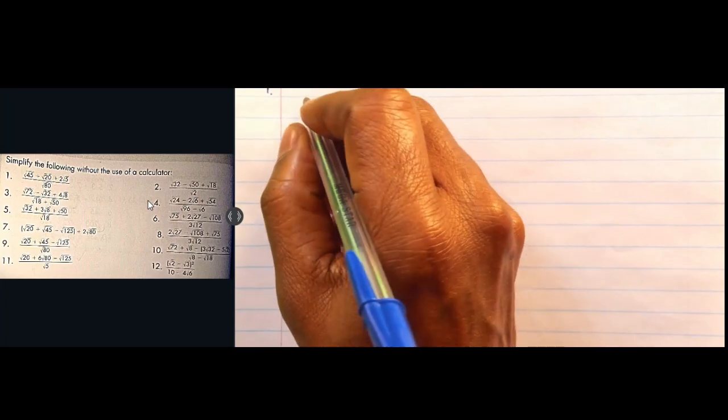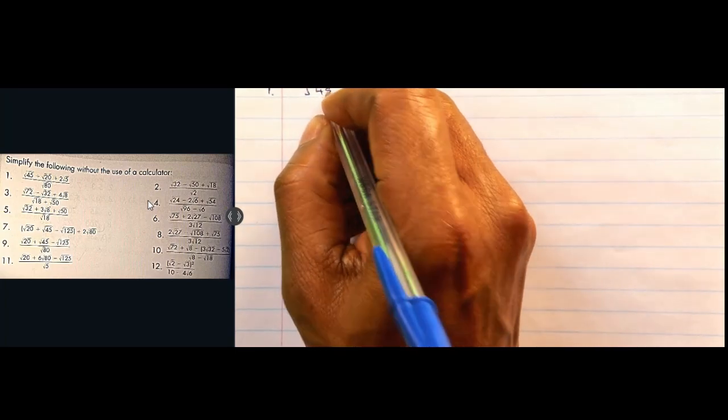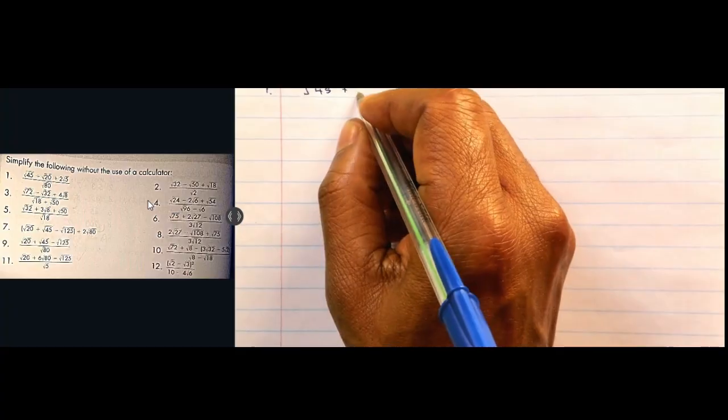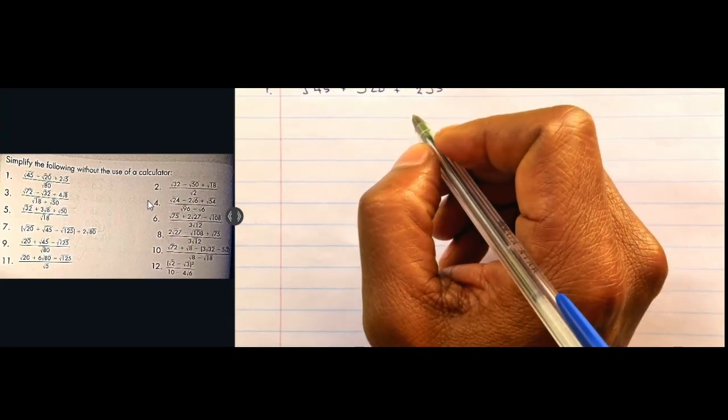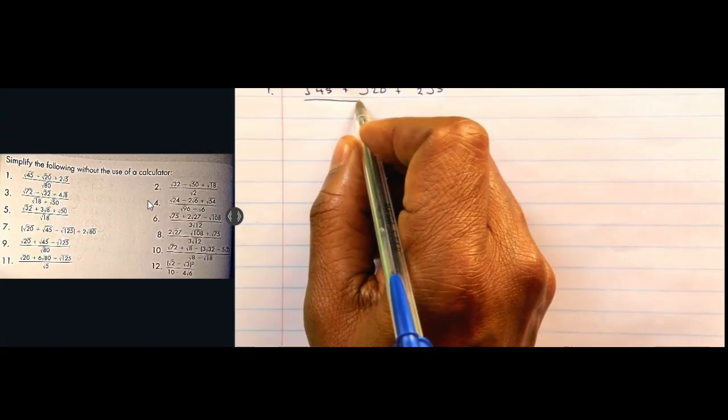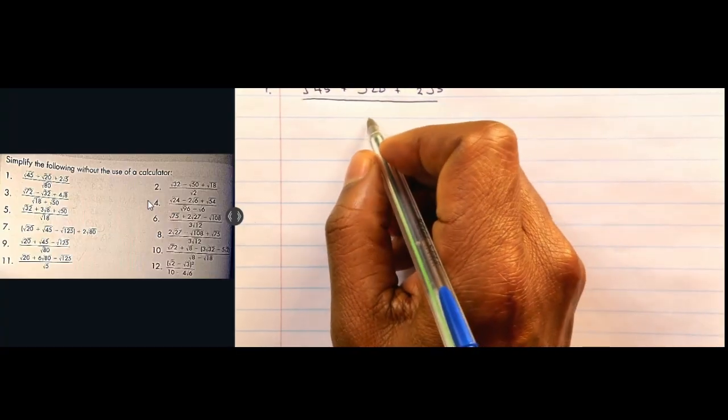So what do they have in number 1? They give us a root of 45. Then they give us a root of what? A root of 20. Then we have 2 root 5. Then what do we have? We have a root 80. All right. So, if you know your numbers, you know your square roots, which numbers can be made into square roots. This should not be difficult.